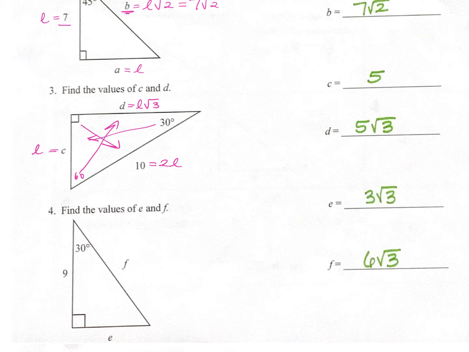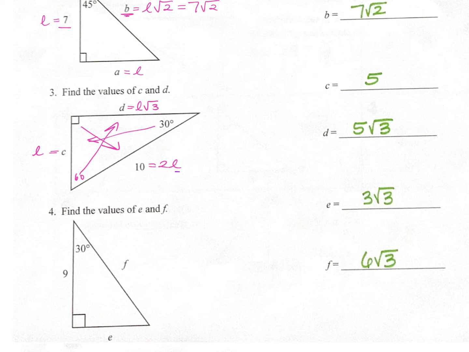If that's the case, right now we can solve for L by just dividing by 2. So L is 5. And we already said L is right here. So that means C is 5. Okay, and if C is 5 or L is 5, then this L rad 3 side is going to be 5 times the square root of 3. So you get 5 and 5 rad 3 on those ones.